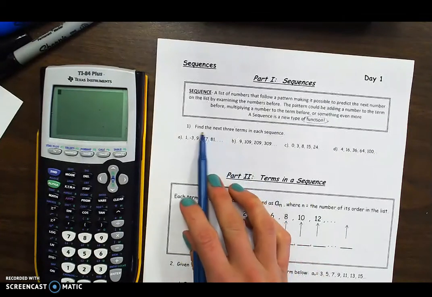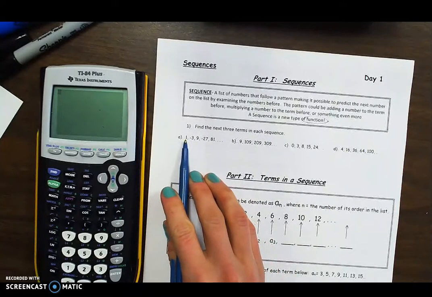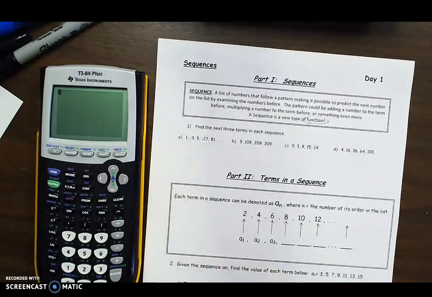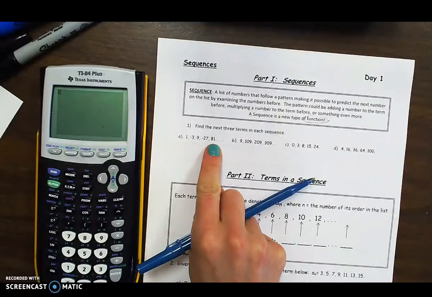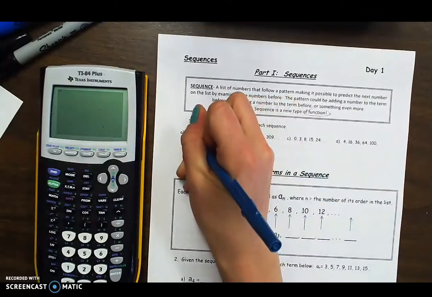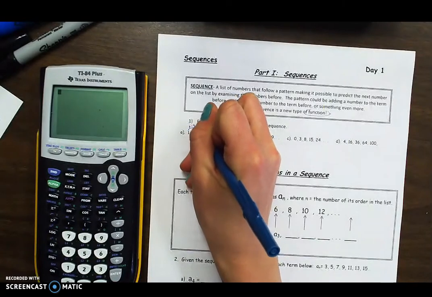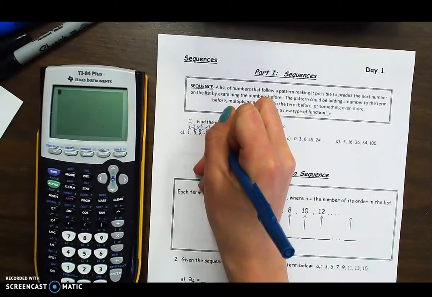So it says find the next three terms in each sequence. Our first sequence: 1, -3, 9, -27, and 81. If I look carefully, I can tell I'm not adding a number to get to each one. In fact, I can see I'm multiplying by -3. And that's going to be my pattern.